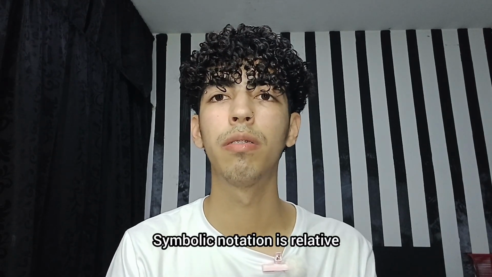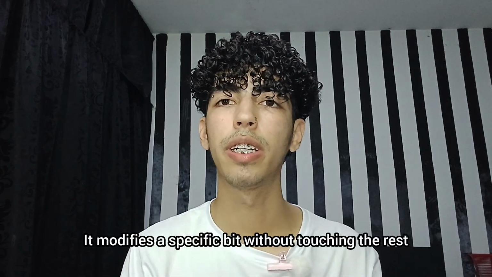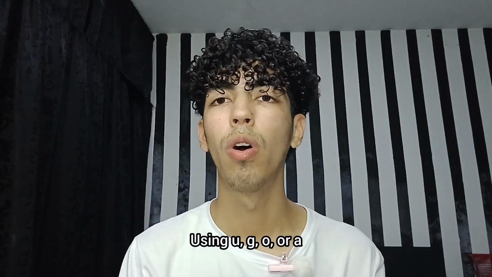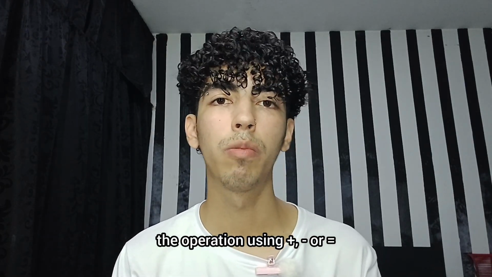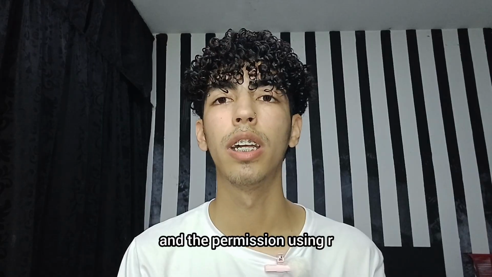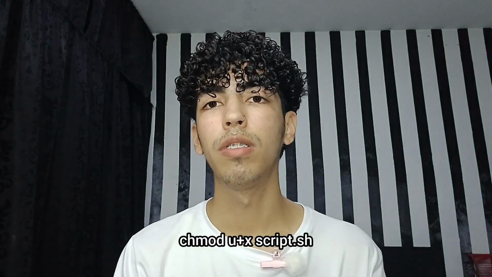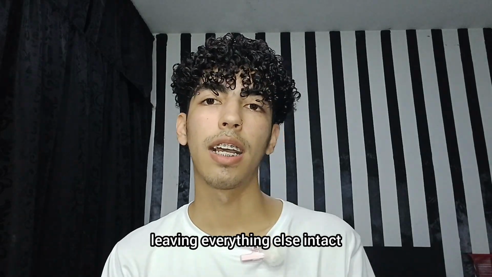Symbolic notation is relative. It modifies a specific bit without touching the rest. It's built from three parts. Who is affected, using u, g, o, or a. The operation, using plus, minus, or equals, and the permission, using r, w, or x. For example, chmod u+x script.sh adds execute only for the owner, leaving everything else intact.